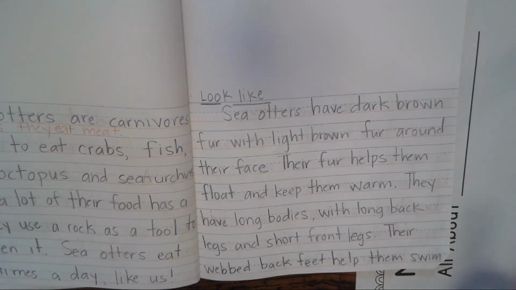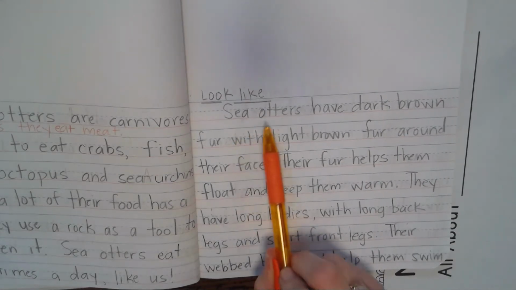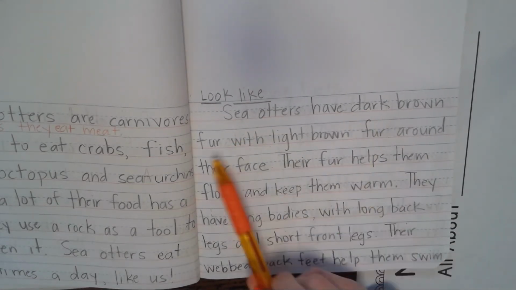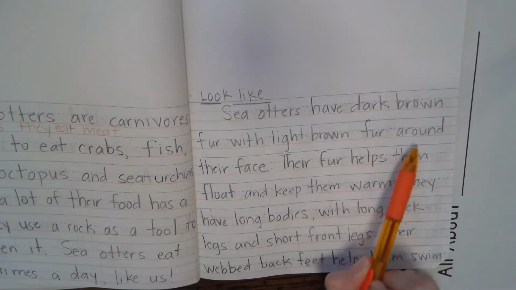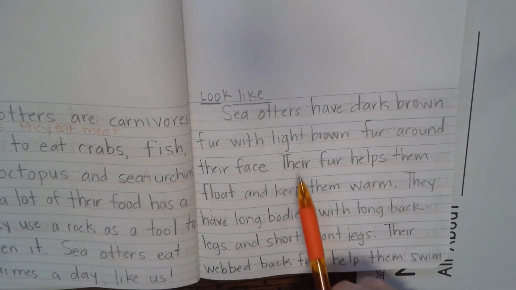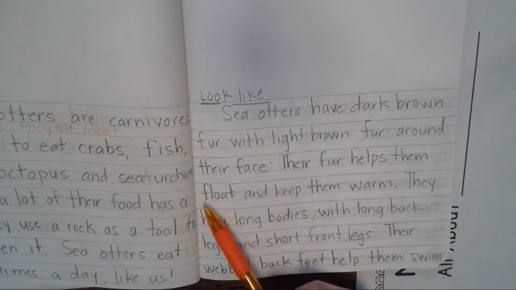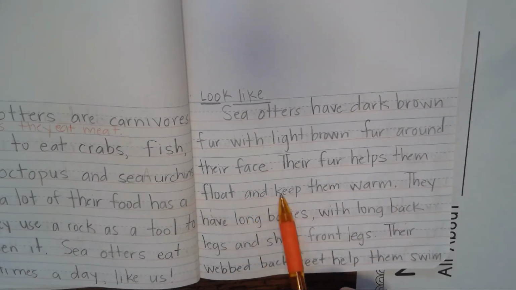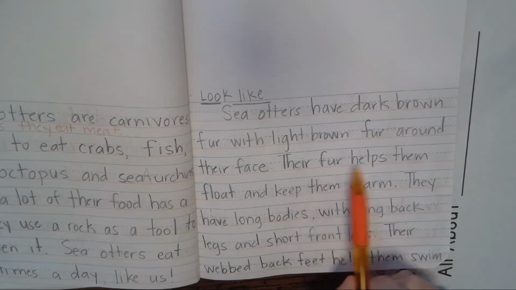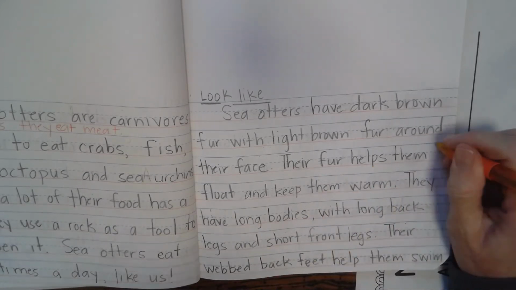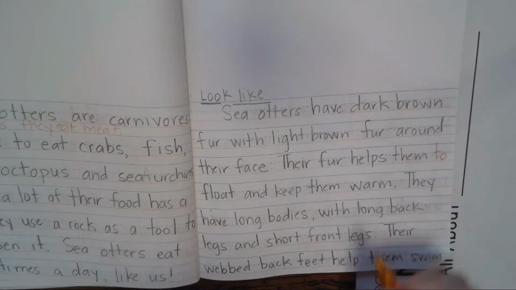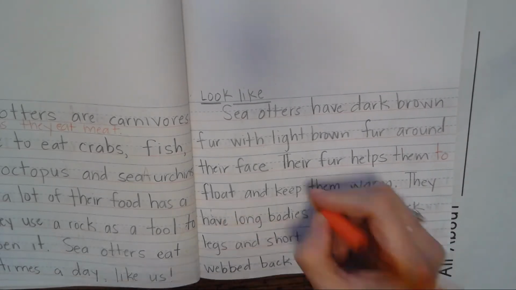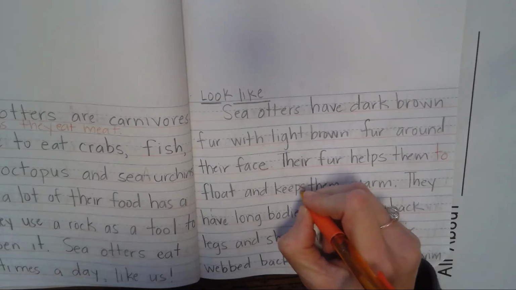All right, what they look like. Sea otters have dark brown fur with light brown fur around their face. Their fur helps them float and keep them warm. That didn't make sense. Their fur helps them to float and keeps them warm.